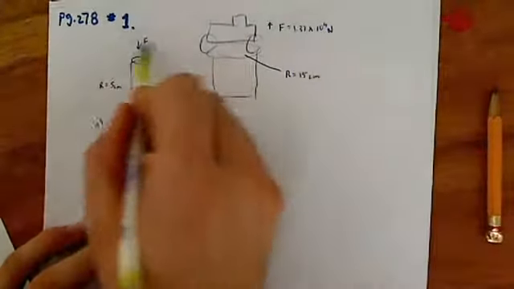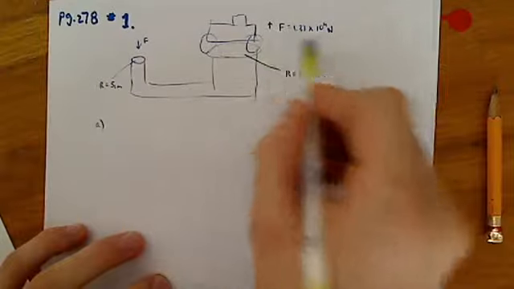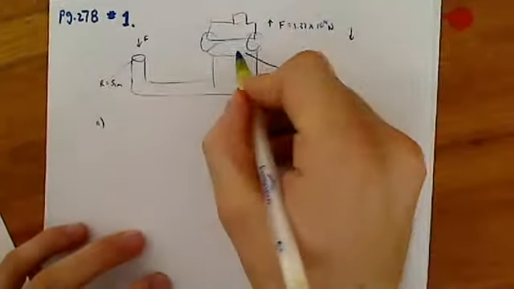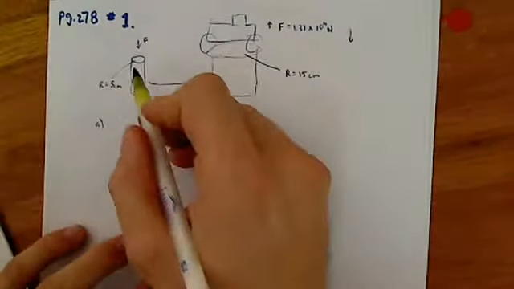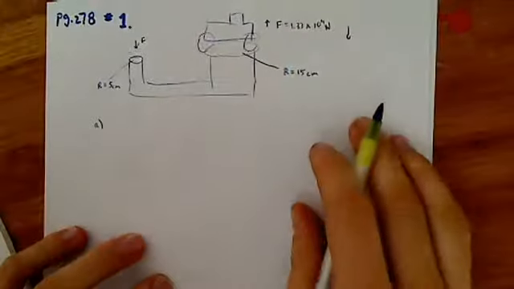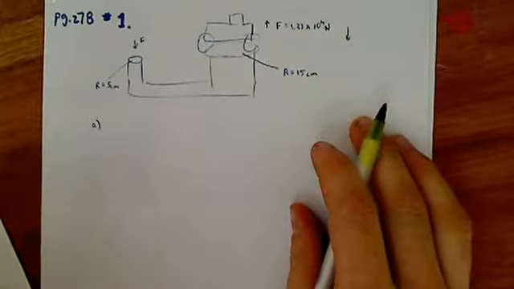So the whole idea is I need to apply a large enough force, larger than this number. This is the force of gravity pushing down on this piston. And I need to provide a large enough force here so that this car goes up.